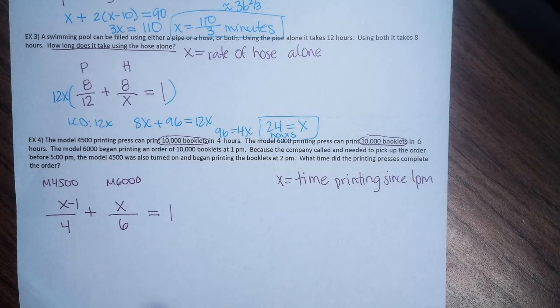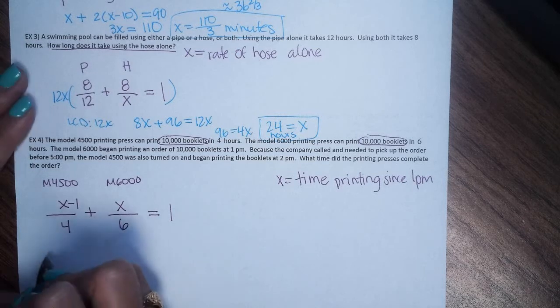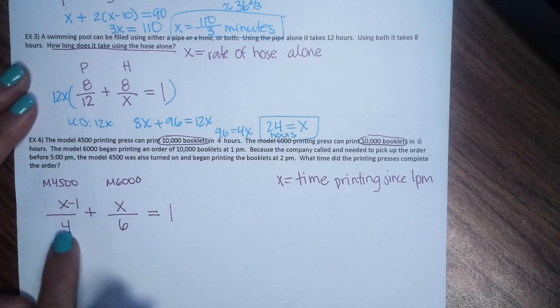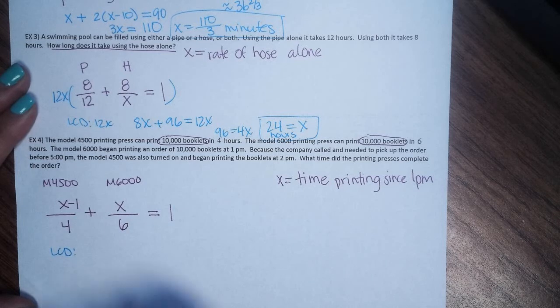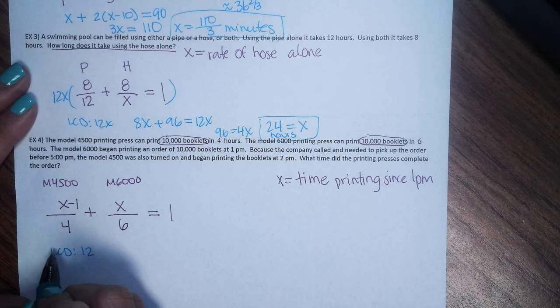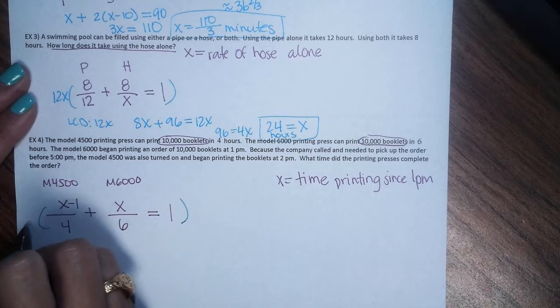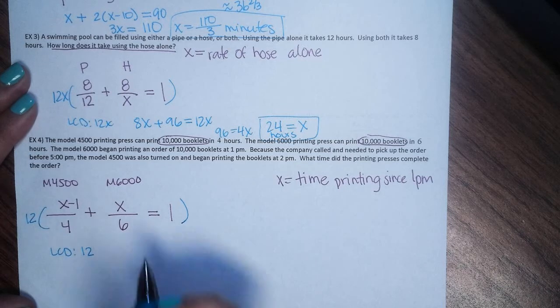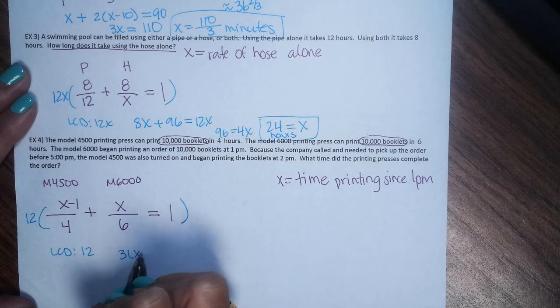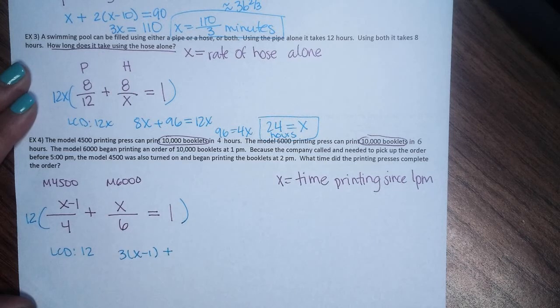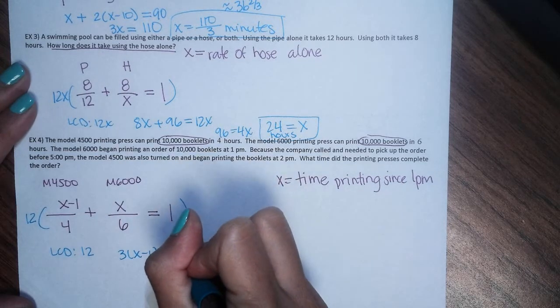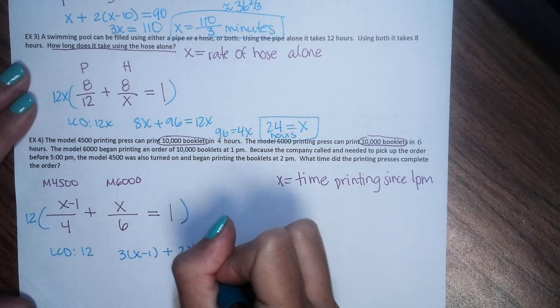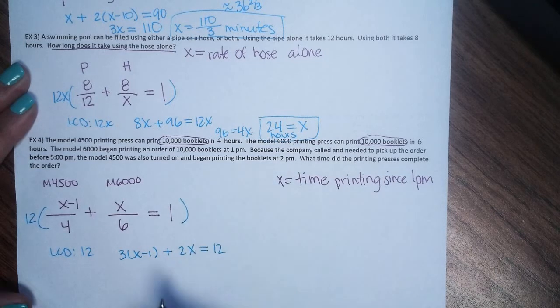Now you need to solve it. So you would solve by multiplying this by the LCD. The LCD between 4 and 6 is probably 12. Multiply the whole thing by 12. 12 times x minus 1 over 4 is going to be 3x minus 3. 12 times x over 6 is going to be 2x. 12 times 1 is going to be 12.